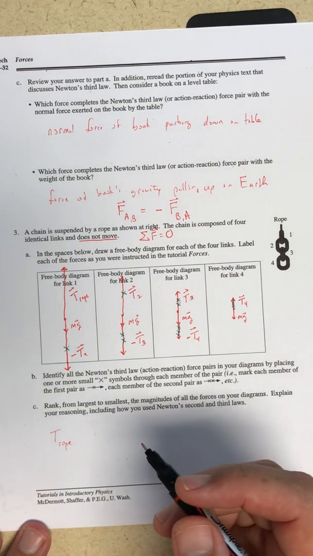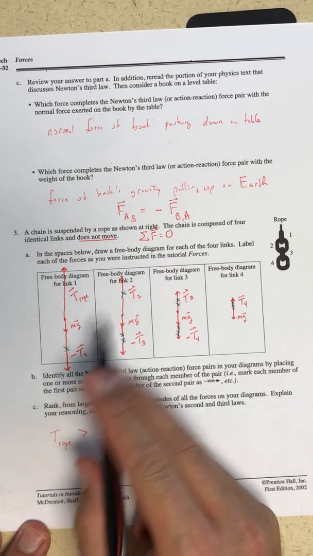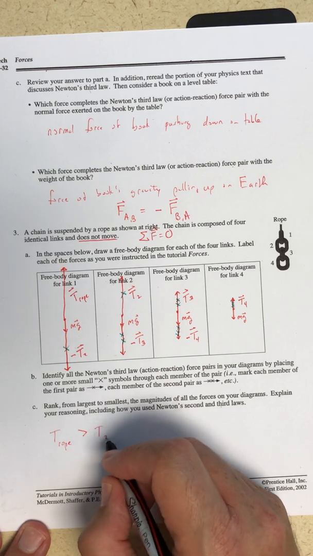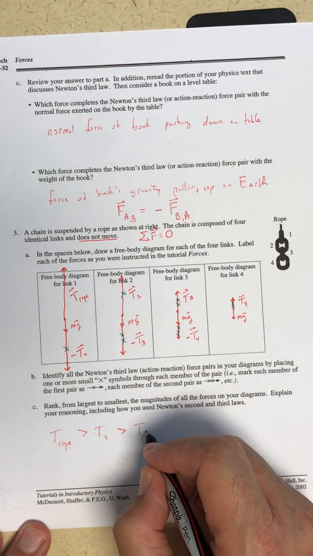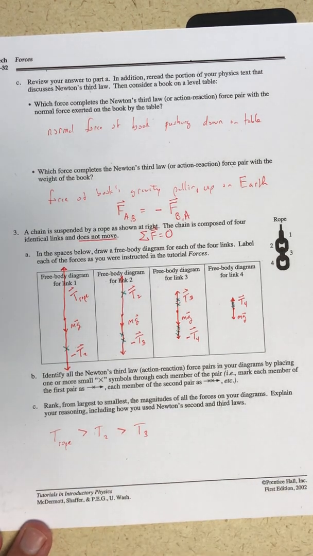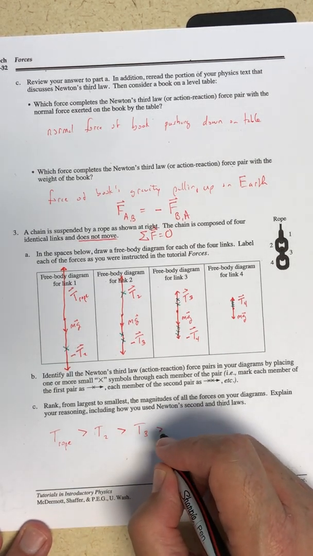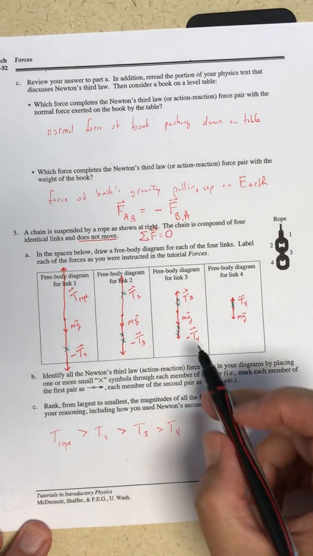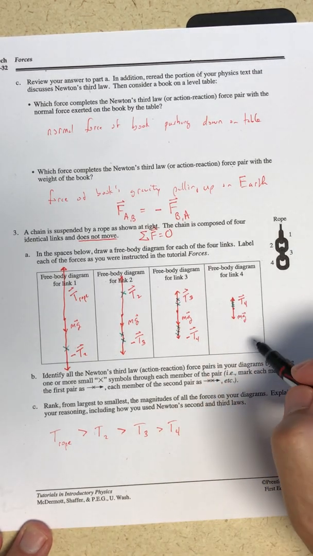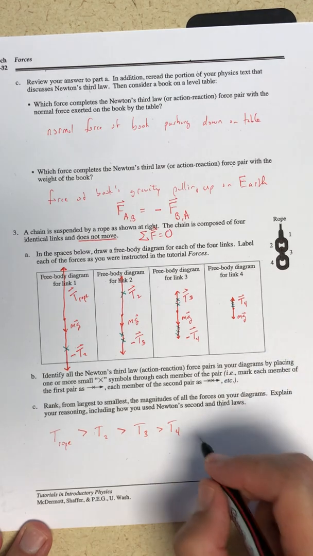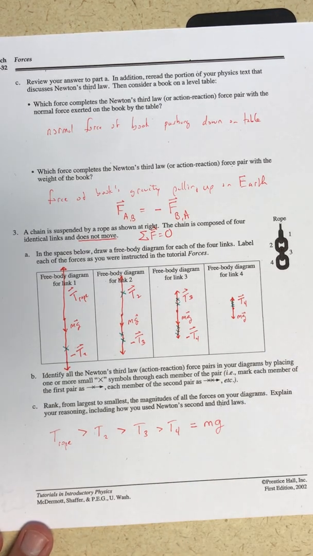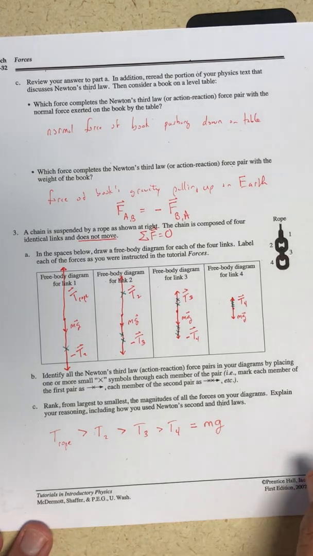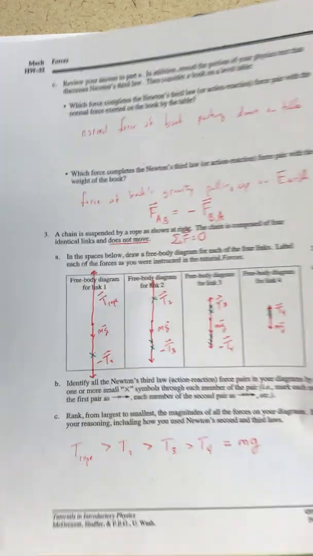That is the largest force. That is bigger than the next largest force, T2, which is bigger than the next largest force, T3, which is bigger than the next largest force, T4, and T4 in magnitude is just as big as the weight of a link, which is mg. All right. What's next?